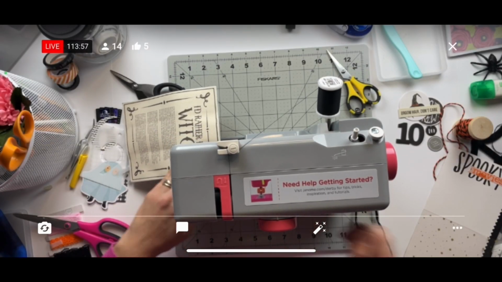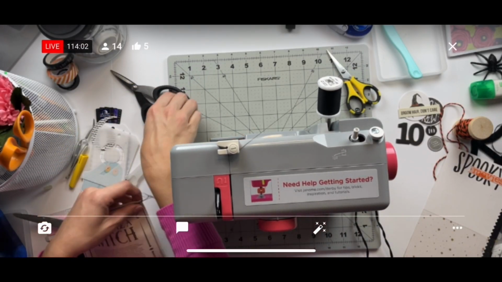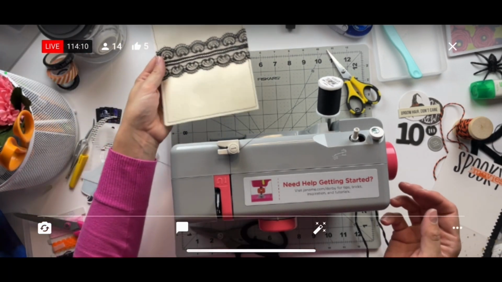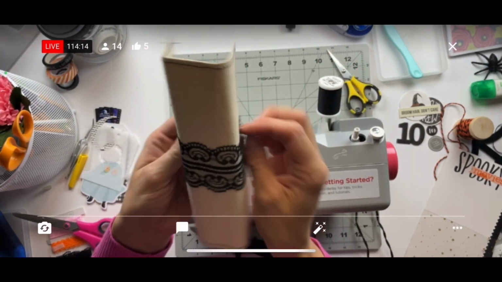So I stitched down the lace on the back side and then put the two sections together and stitched those around the perimeter. So you can see how that looks here.